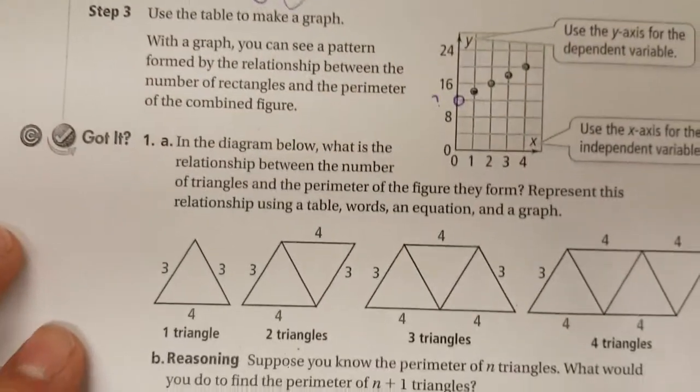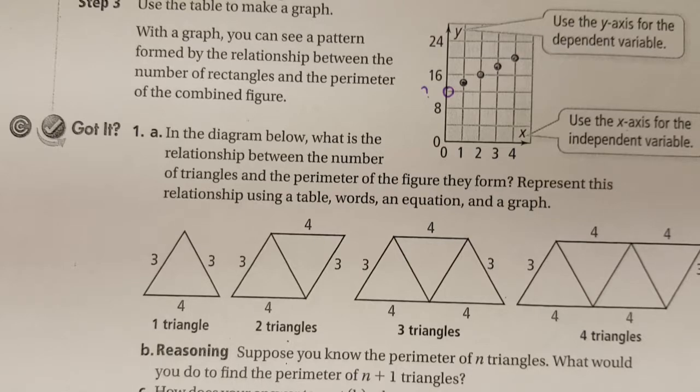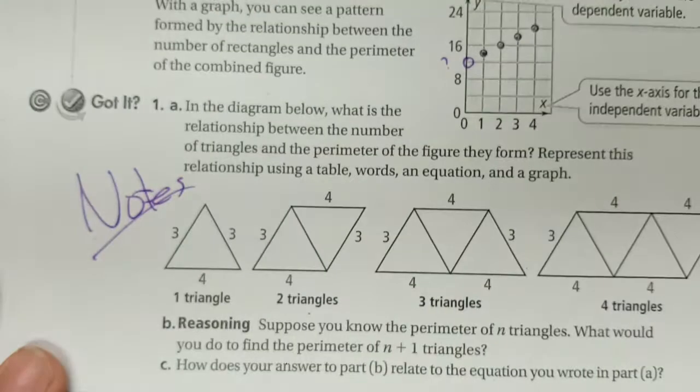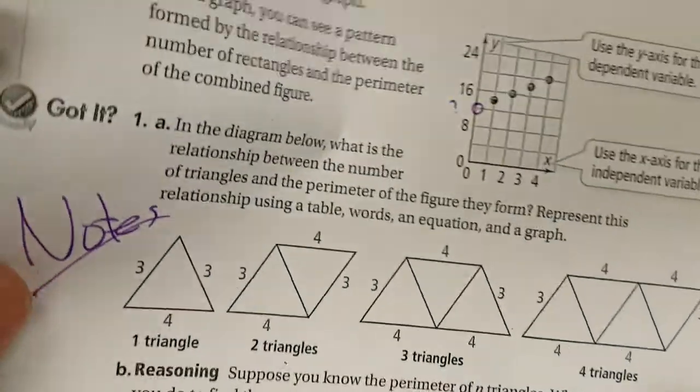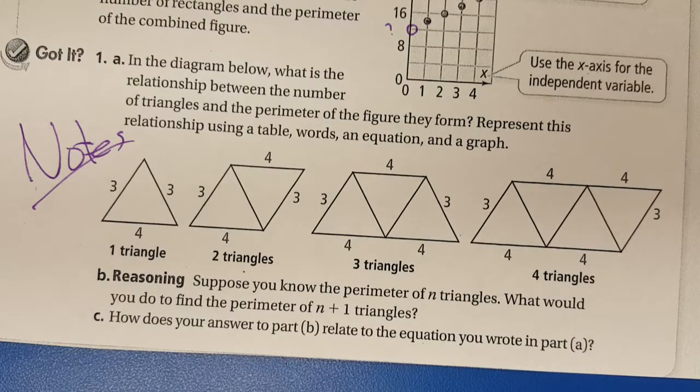So let's move on to the other example that they give us here. Here's the guided question. So here's your notes right here. So this is what you should do on your notes. Okay, this is for you guys. All right, here we go. Basically the same idea. We've got now a pattern of triangles, all right? So in a table and in words, an equation, and a graph, map this all out.